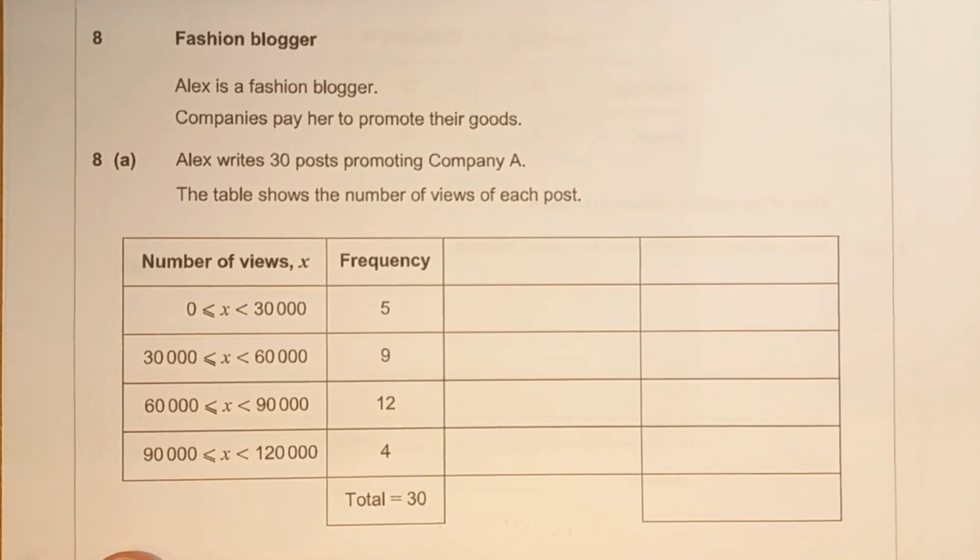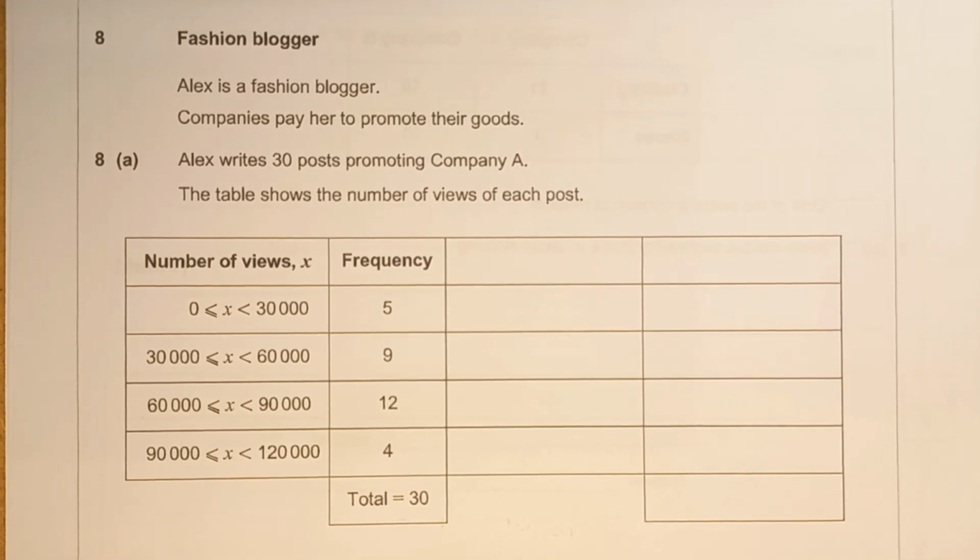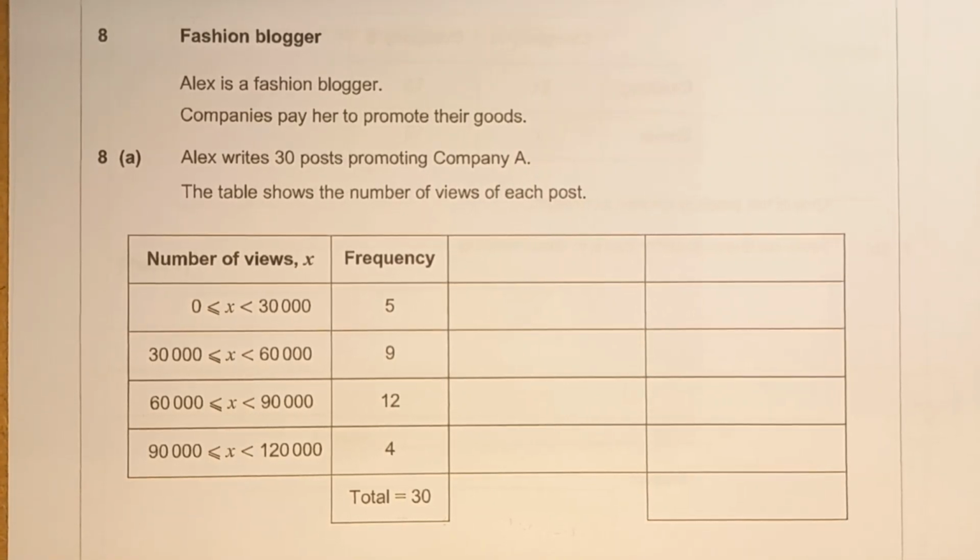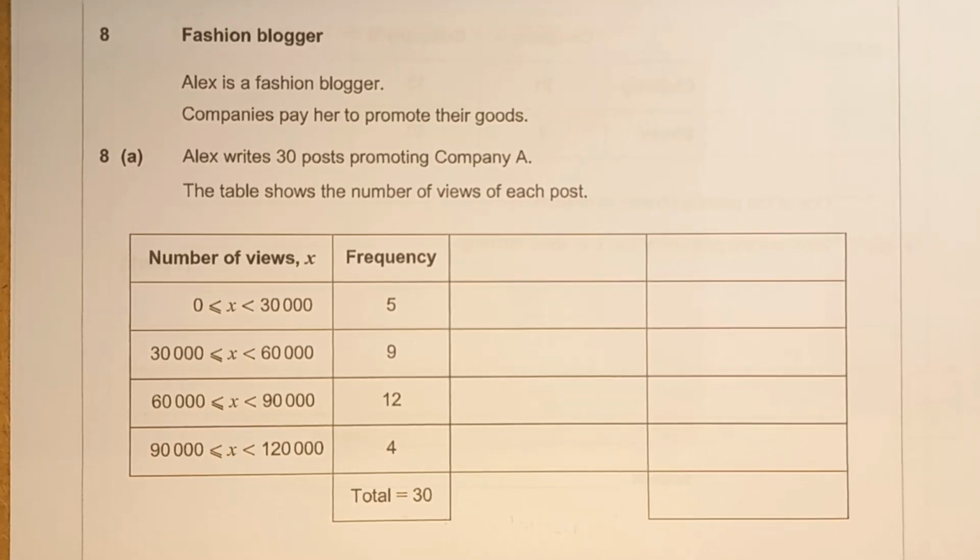Question 8. A fashion blogger. Alex is a fashion blogger. Companies pay her to promote their goods. Alex writes 30 posts promoting company A. The table shows the number of views of each post.